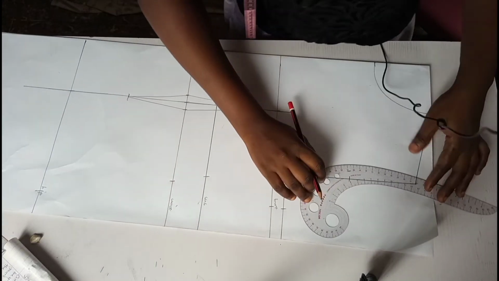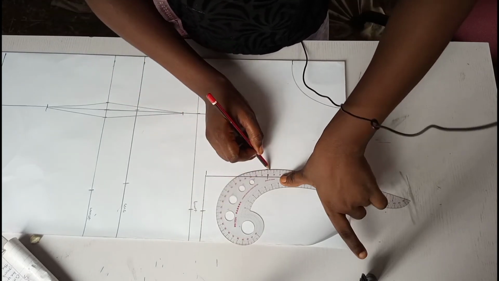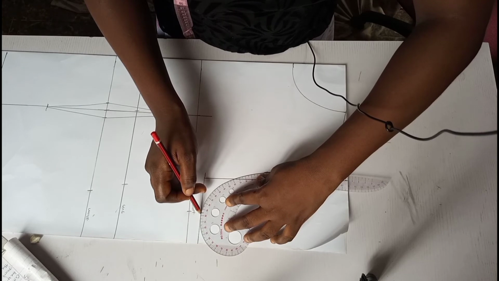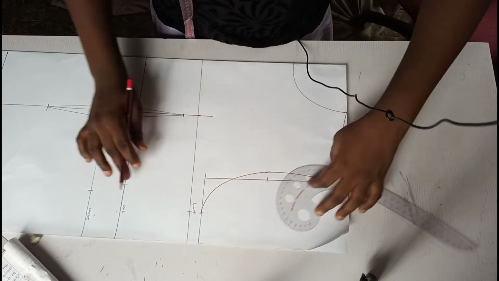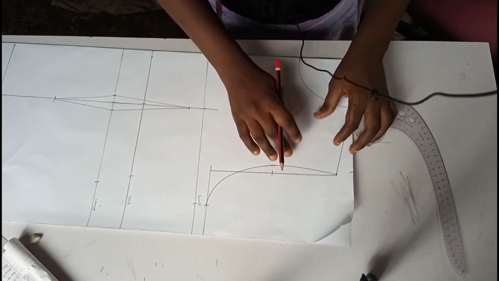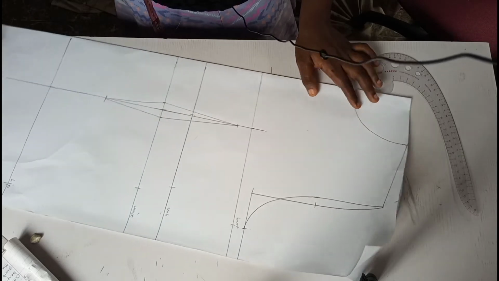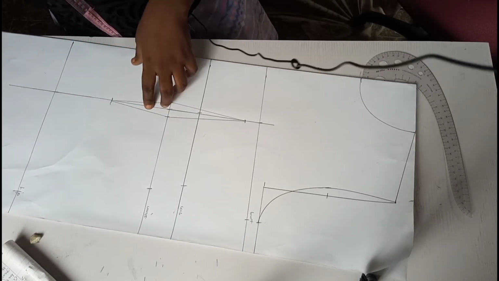So I'll be getting my armhole. I just want you to see how I'm connecting my armhole. So I've connected my armhole. This is my armhole. So the next thing I'll be doing is connecting my measurements.